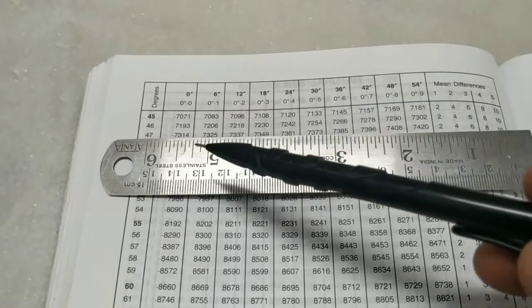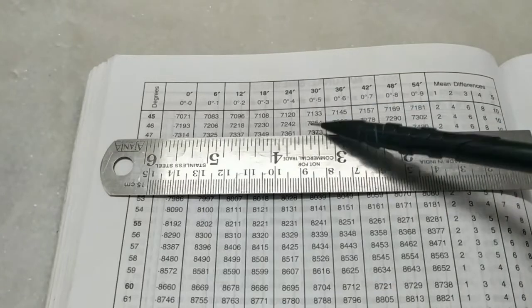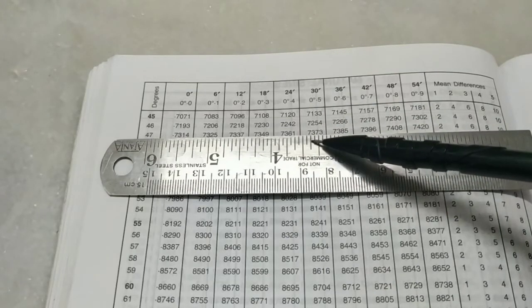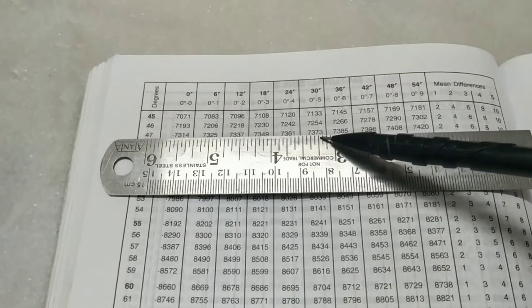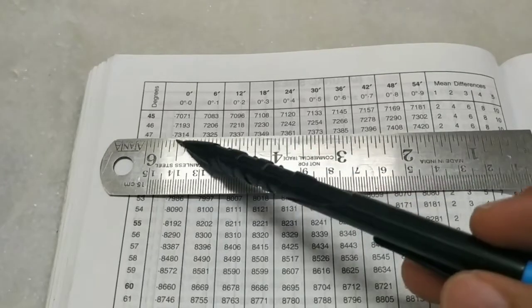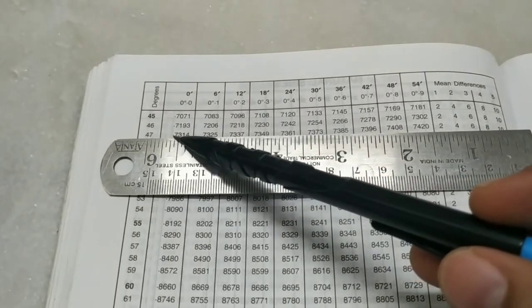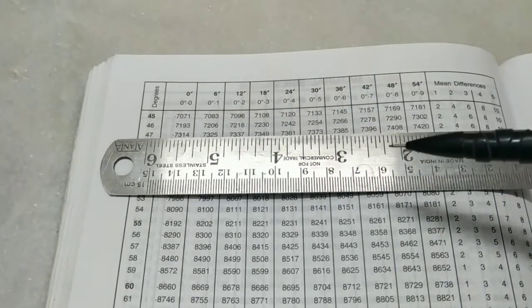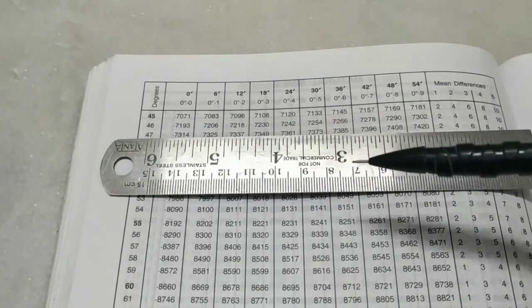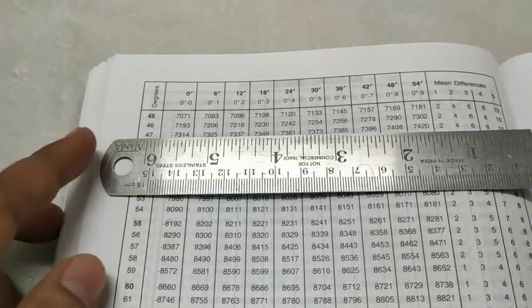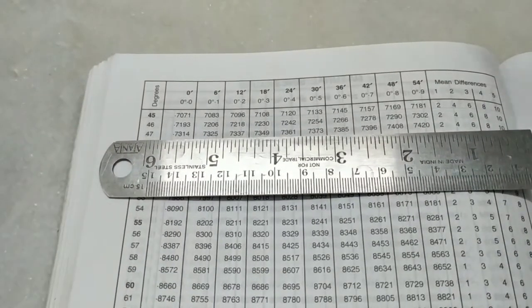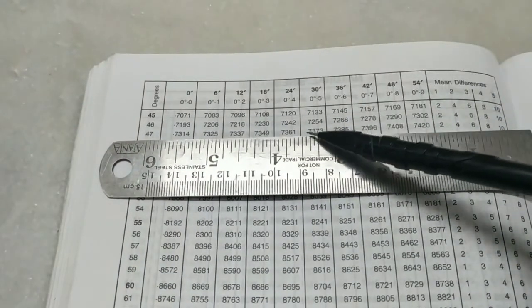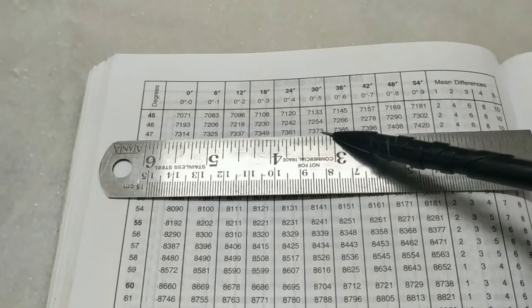So 47 degrees and 30 minutes value is 0.7373. Yeah, 0 point. Look here. There's a decimal place out here. This decimal place is for every number on this table. Everywhere. It's always answer up to 4 decimal places. Remember that. So the answer is 0.7373.